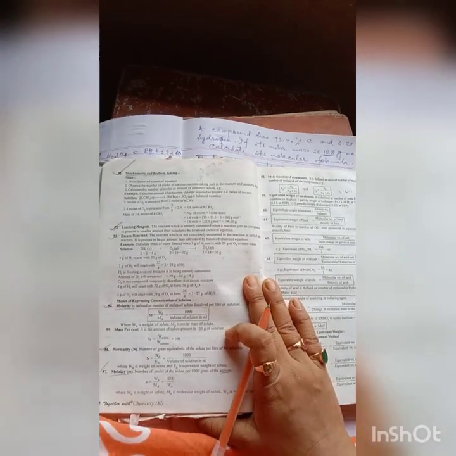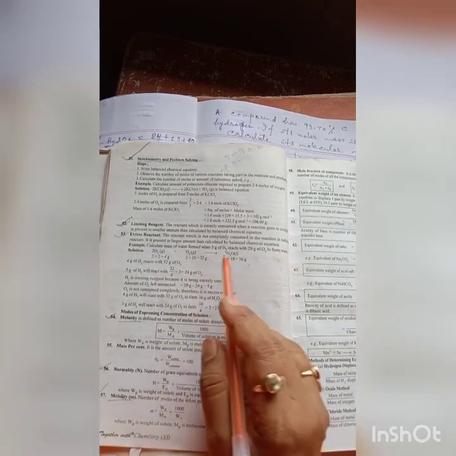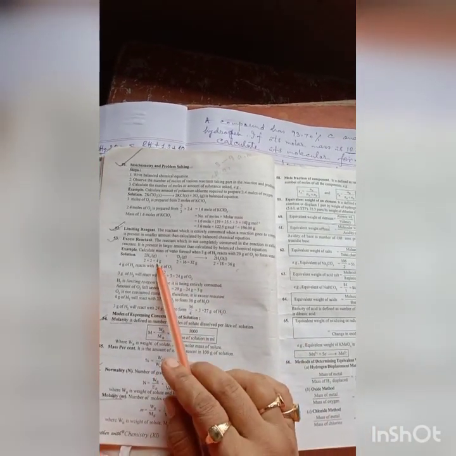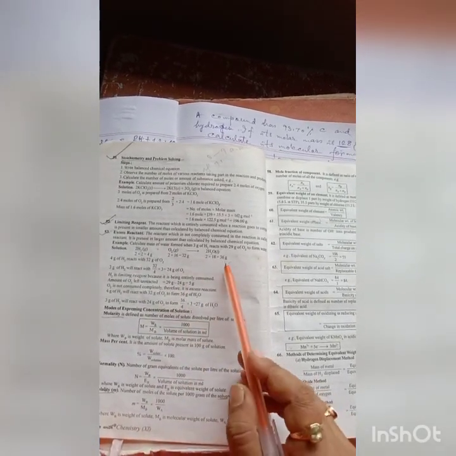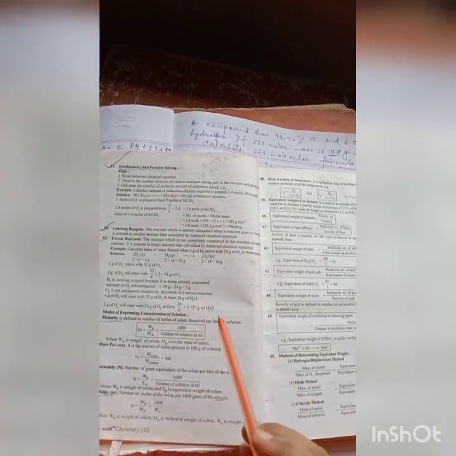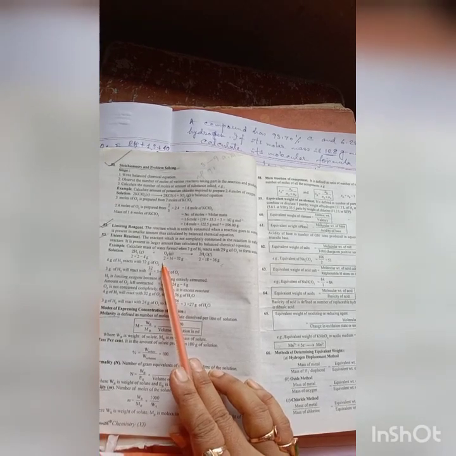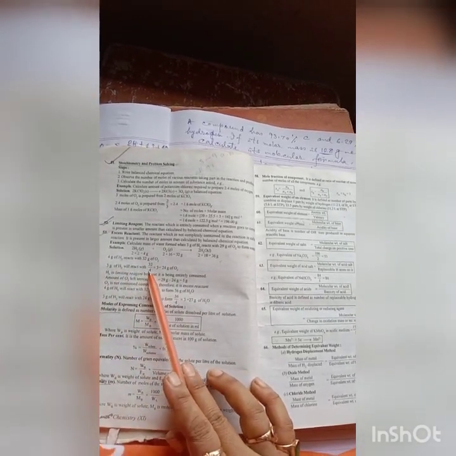For example, here hydrogen and oxygen react and they form water. Okay. Here 4 gram hydrogen react with 32 gram oxygen and we get 36 gram of water. Okay. So 4 gram of hydrogen react with 32 gram of oxygen and 3 gram of hydrogen will react with 24 gram of oxygen.